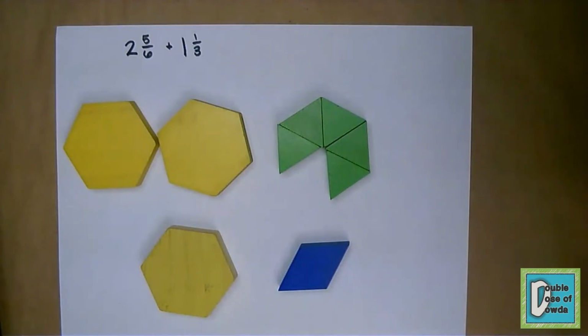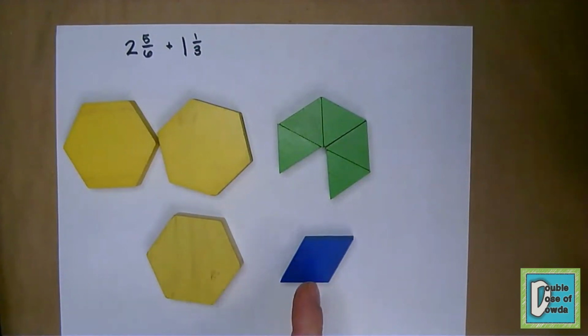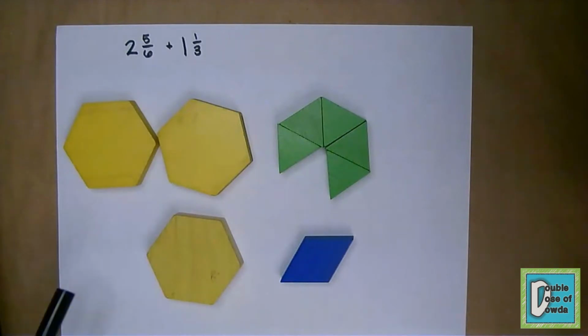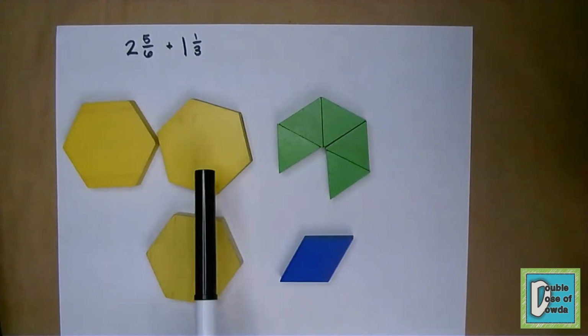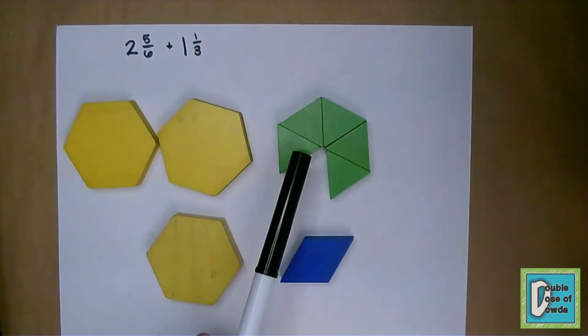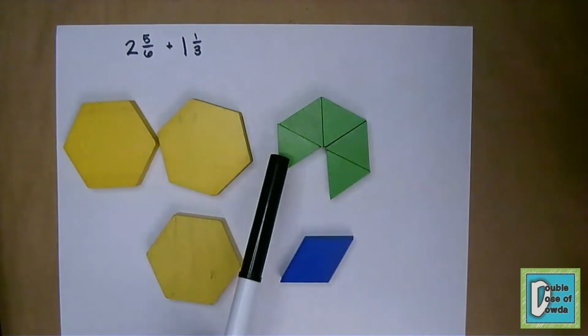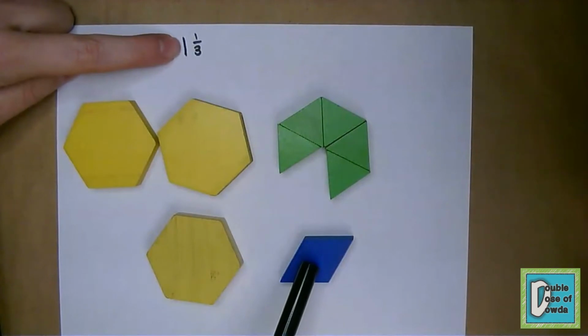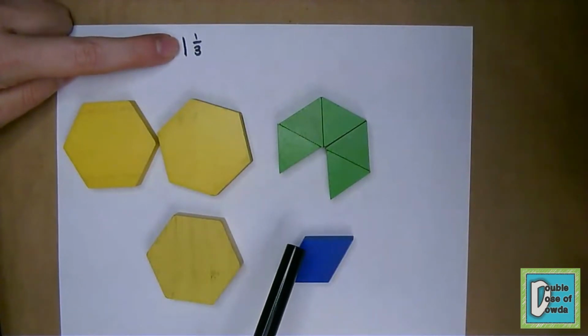What I want for students to realize first is we've talked a lot about how we need the pieces to all be the same size in order to combine them. However, when we have the whole numbers, we don't necessarily need to break those apart in the beginning. That will cause an extra step at the end. So I tell students, instead of focusing on the whole numbers, let's just focus on the fraction pieces. I have 5/6 and 1/3, and I'm going to want to combine those pieces.